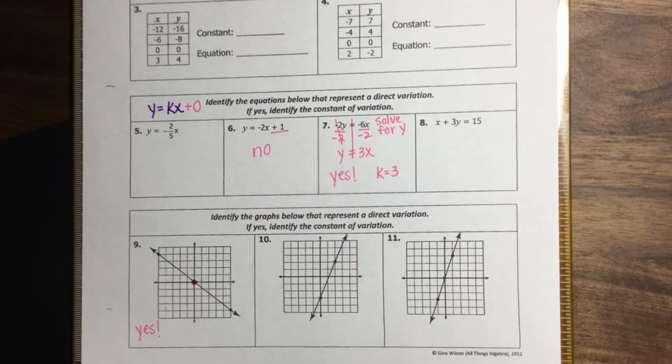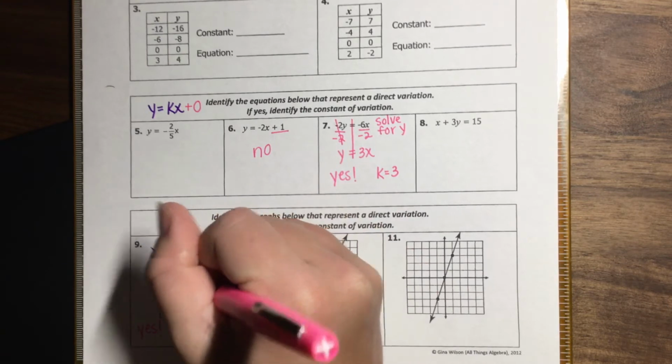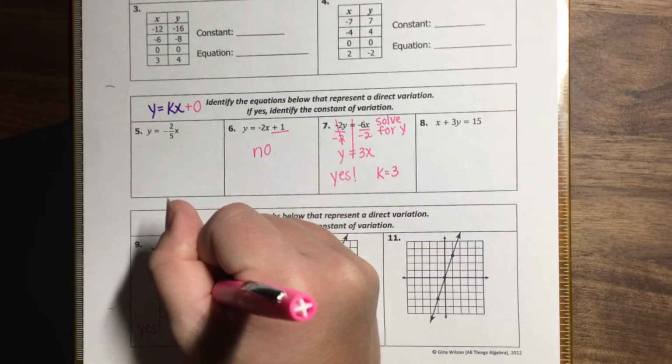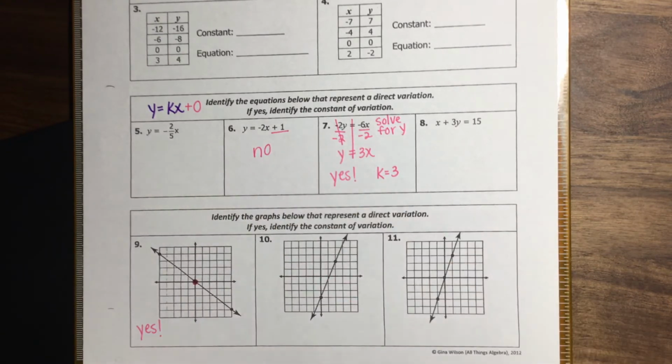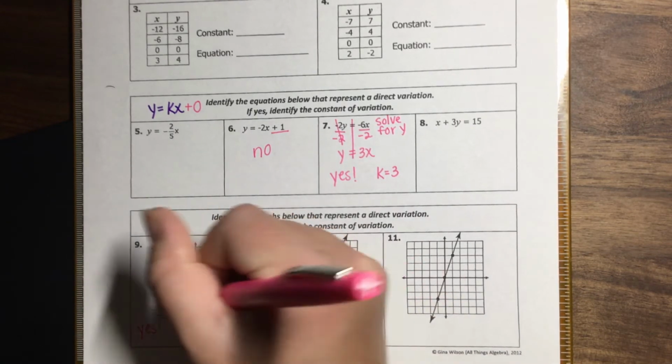Okay, so now it says I have to find my constant. All right, I know that in order to find my constant, it's similar to slope. So I'm going to use my knowledge of slope to help me out with this. So I'm going to select 2 points that I see that it goes through. Okay. All right, so I've got these 2 points here.